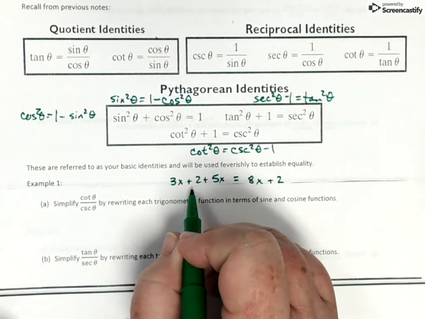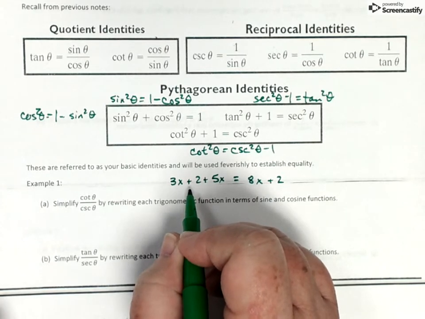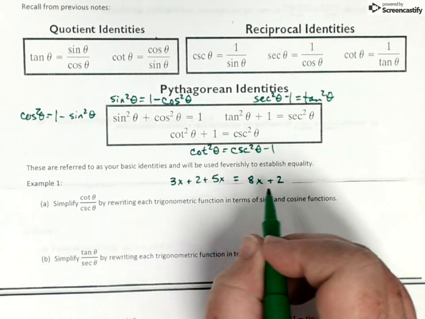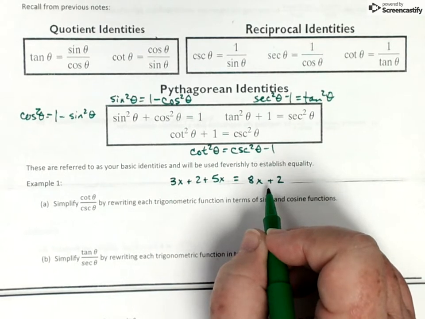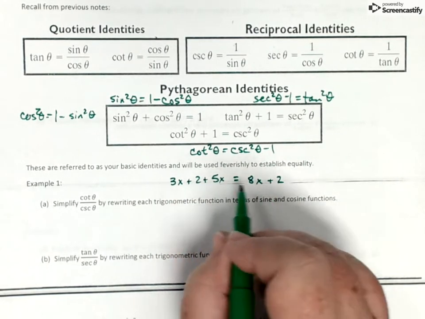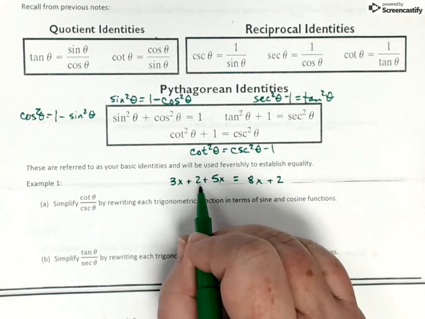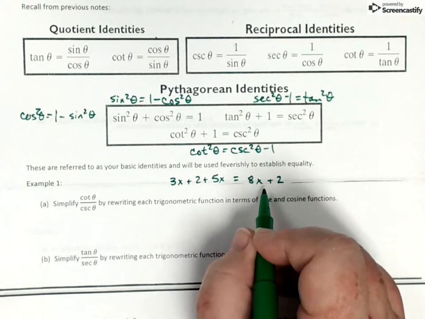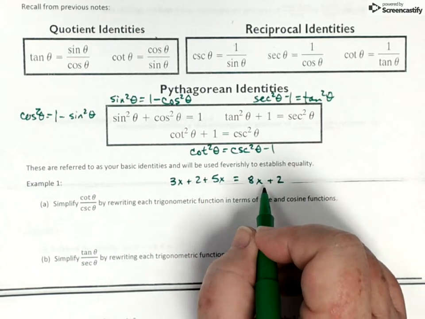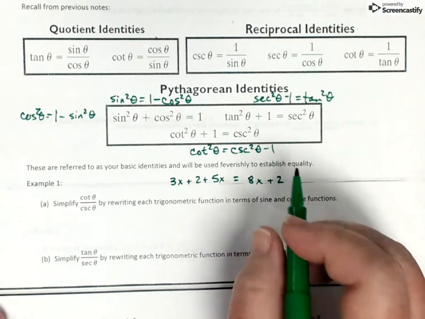And if I plug in a value of x, let's say I plugged in the value 3, the left side and the right side of the problem would always give me the same value. That's an identity: no matter what I plug in for the value of x, I'm always going to get the same answer on either side. Not just some answers, but every value of x.